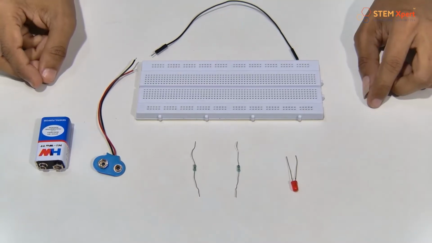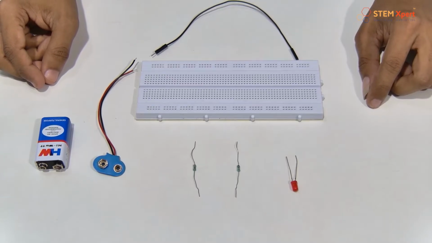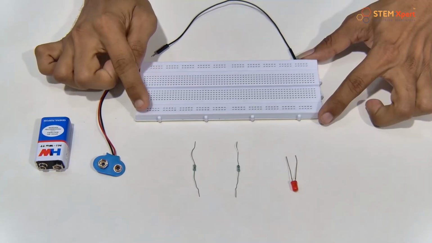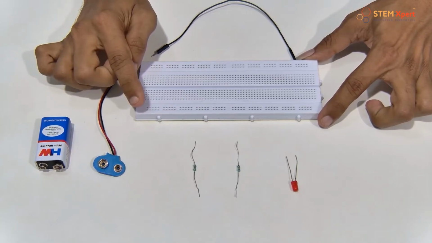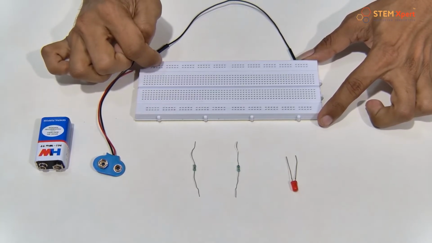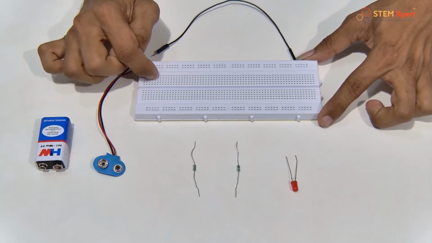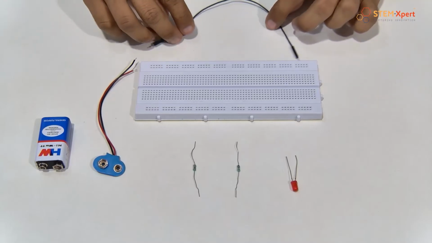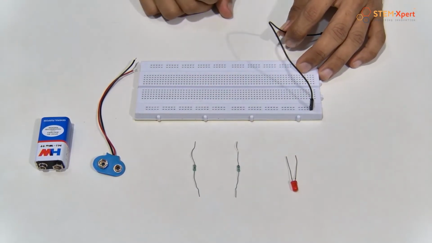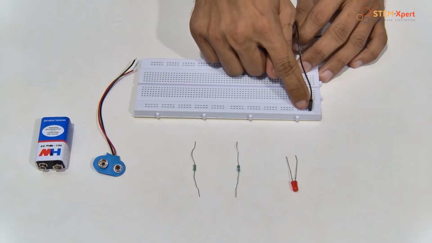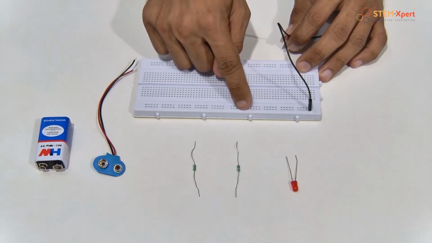We know that a breadboard can be easily divided into four basic parts: A, B, C, D accordingly. Am I right? Yes. We also know that in the A part and D part, the connections and configurations go the same way. What about B and C? Exactly the same. So here I am going to apply a positive voltage. Then what happens? Exactly, in the A part and D part, connections go horizontally.